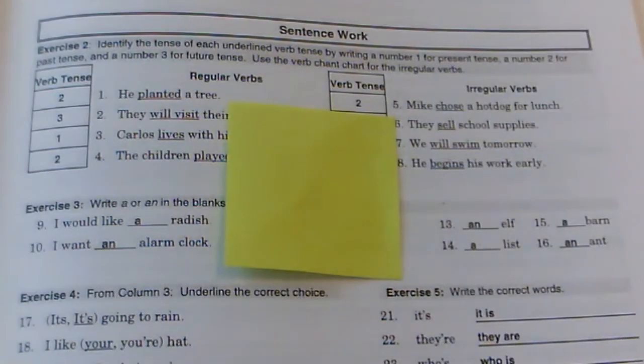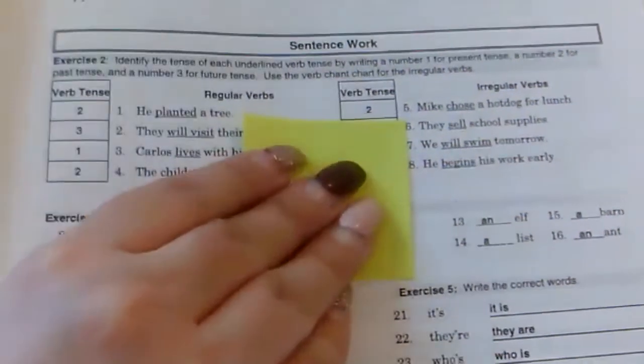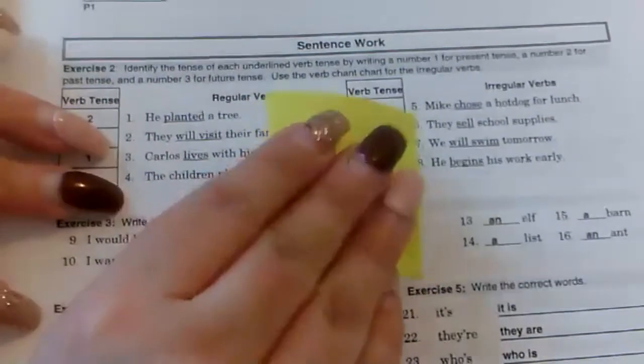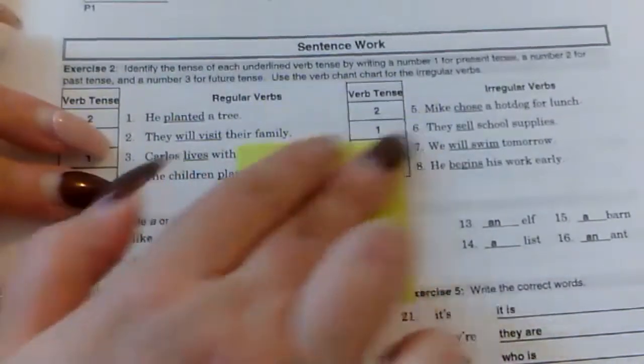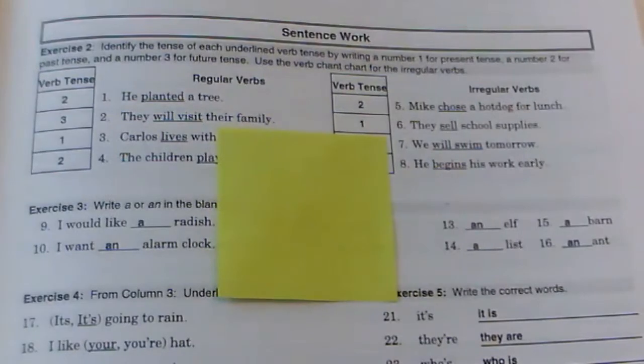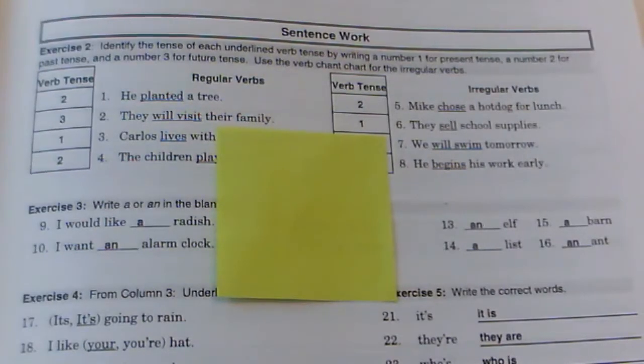Number 6. They sell school supplies. They sell school supplies. Not they will sell, and not sold. So the answer is going to be they sell school supplies. It's going to be present tense. Great job. Present tense. It's happening right now. They're doing it as we speak.